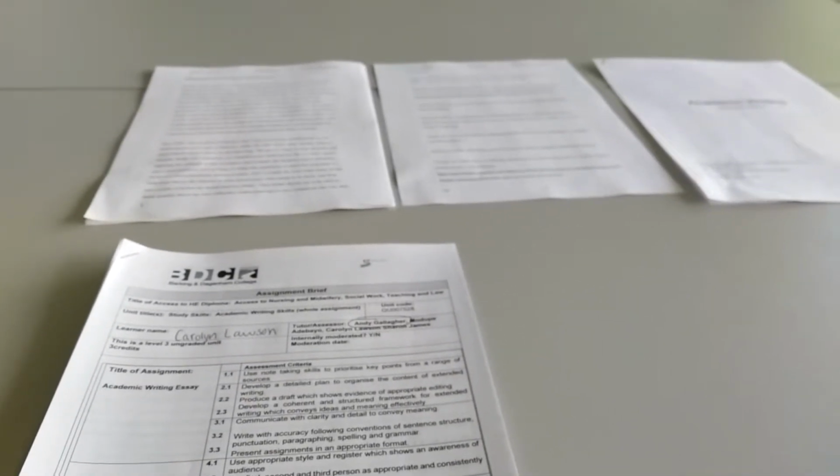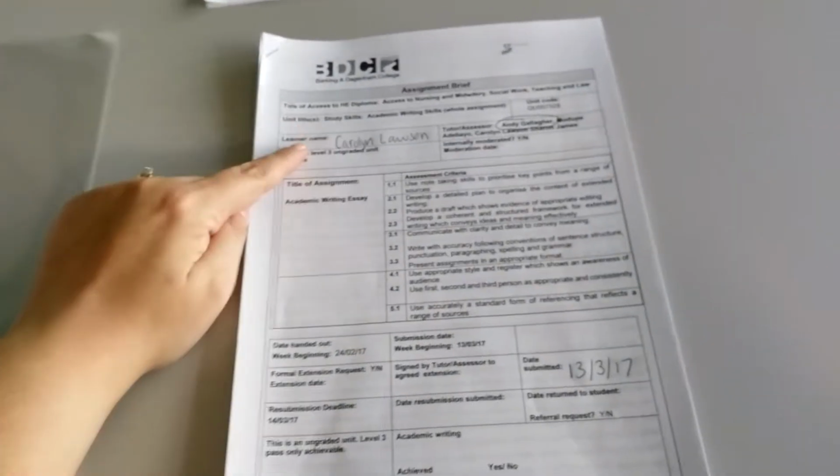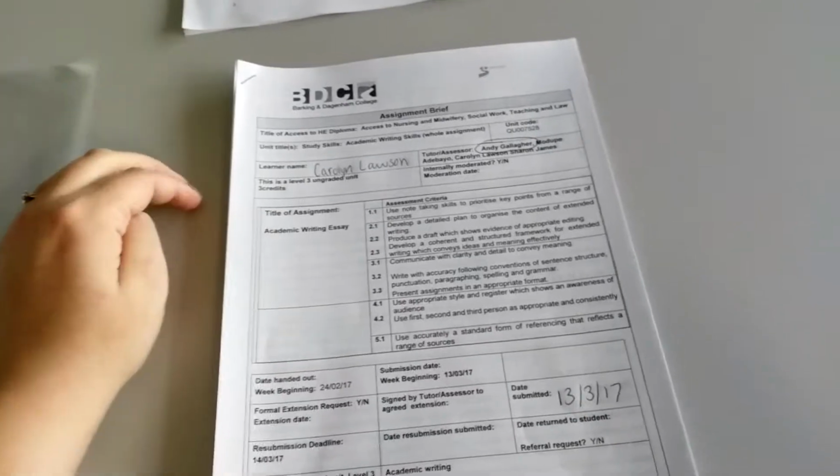Hi everyone, today I'm going to show you how you should be submitting your assignments at Barking and Dagenham College for your Access course. So first of all, we have a header sheet here, which has the learner name on it. At the moment it's got my name.